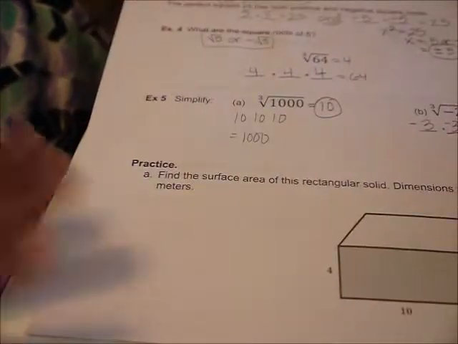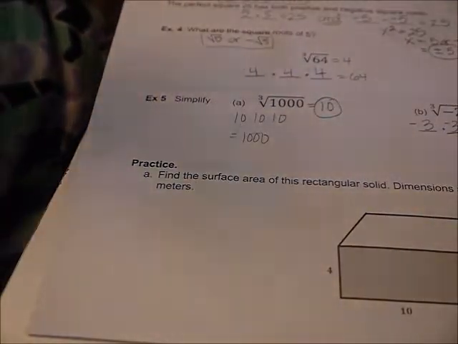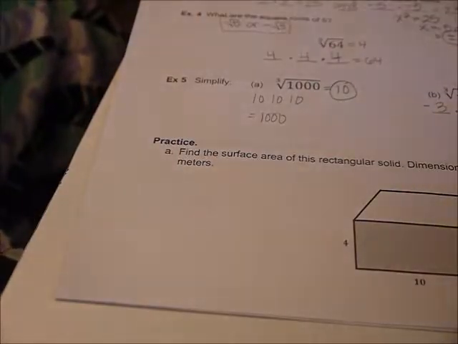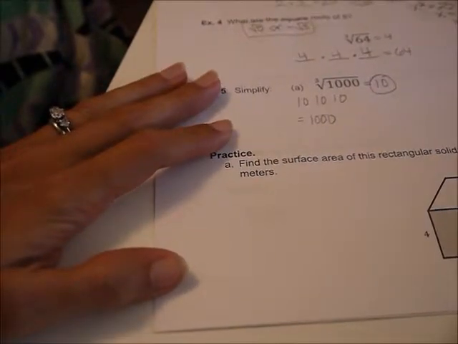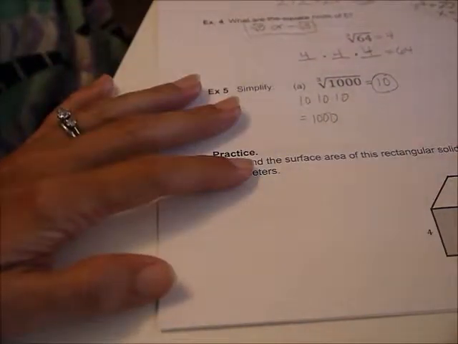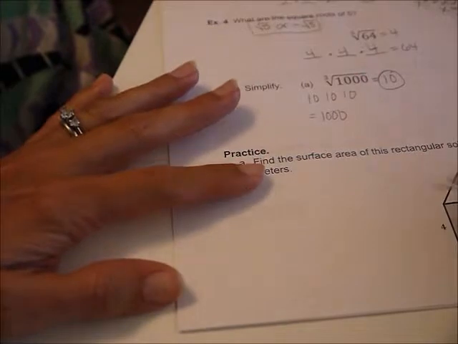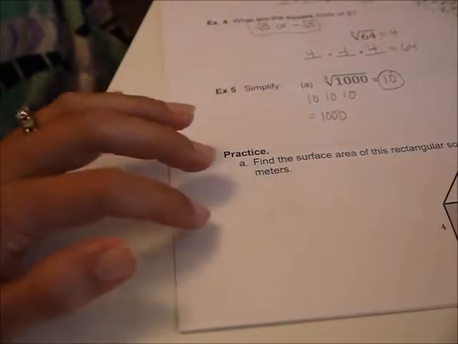Okay, now it's practice. I know this was slightly a longer lesson because I had two completely different skills that they taught. And these take a while with surface area. So if you want to go ahead and do it on your own and come back and check, that's great, or use the answer key. But I do want to see all your work, okay?